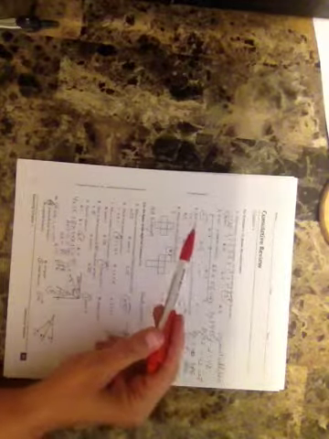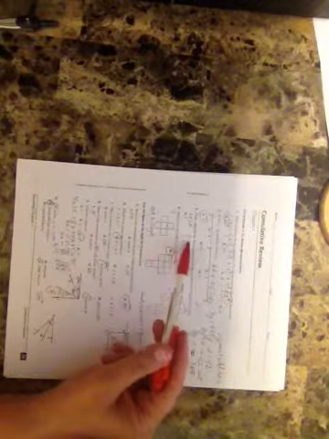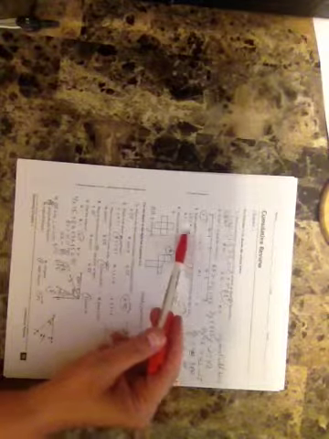Problem 3, find a pattern for the sequence. Use the pattern to show the next term. We have Sunday, Monday, Tuesday, Wednesday. Well, the next term is Thursday, or T.